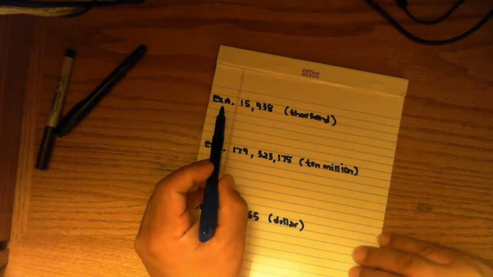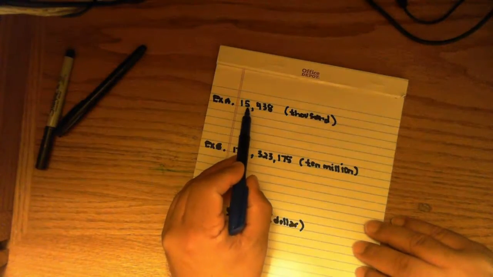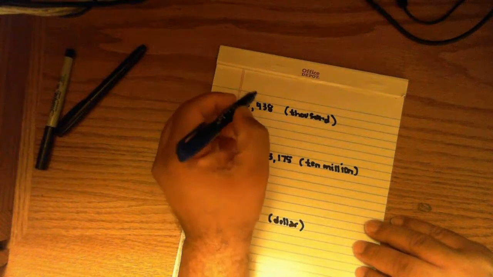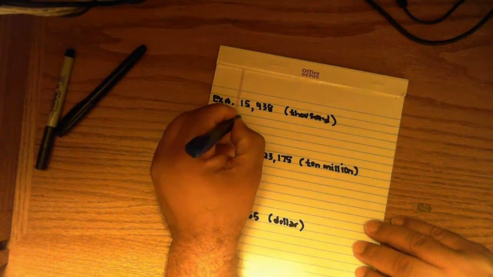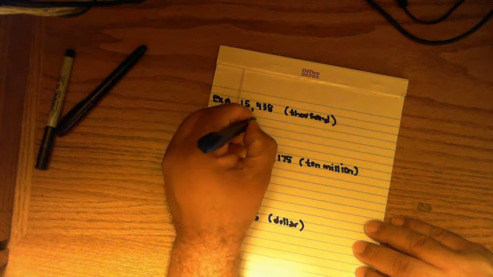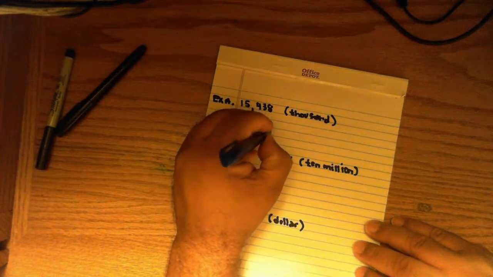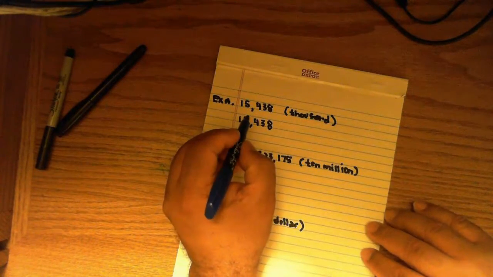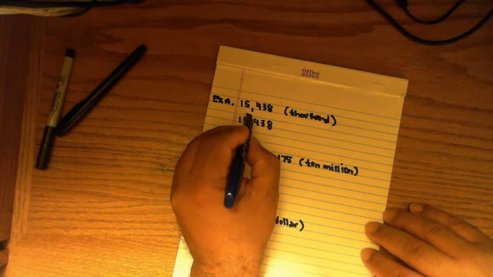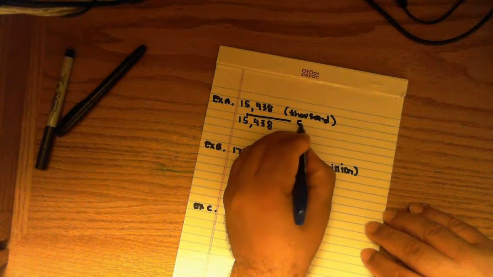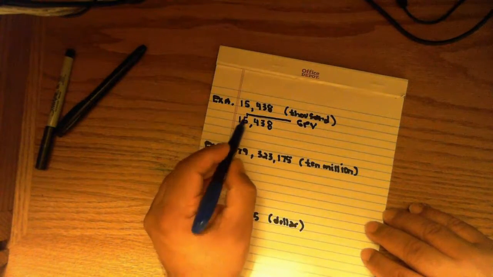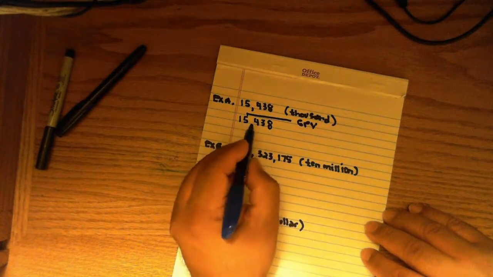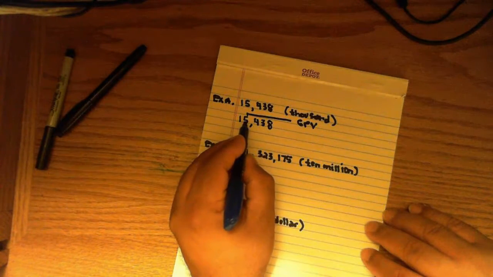We see the first example, and the number is 15,438, and we are to round to the nearest thousand. So let's go ahead and write the problem. The first step is to find the given place value. The given place value that we're instructed to work with, and I'm going to write GPV for given place value, is the 5. Now that we've located the given place value, we're going to take the digit directly to the right of the given place value.